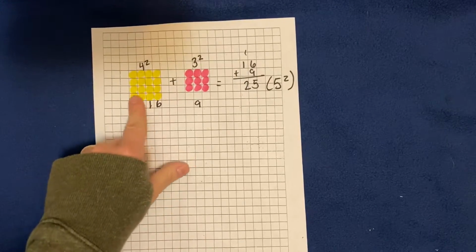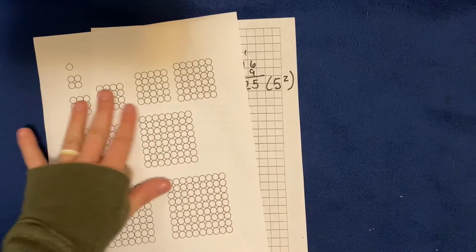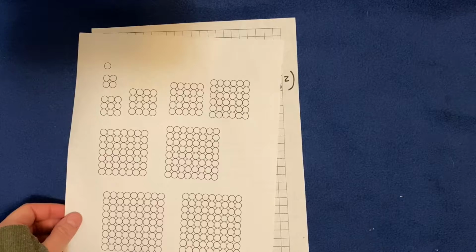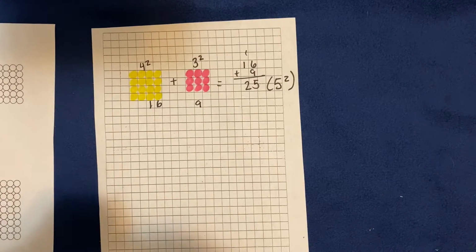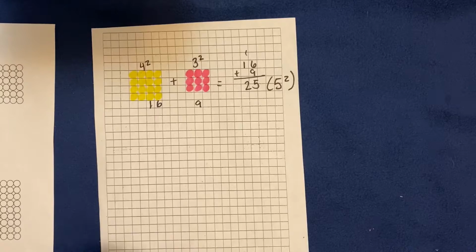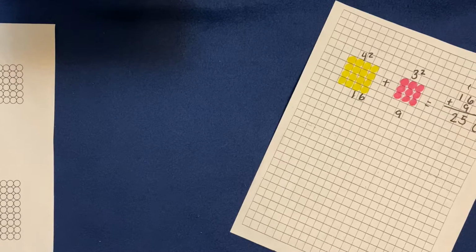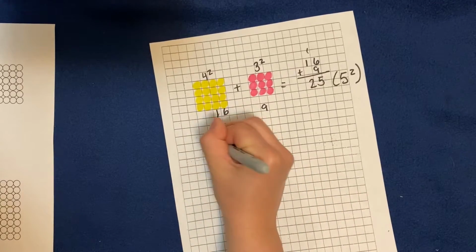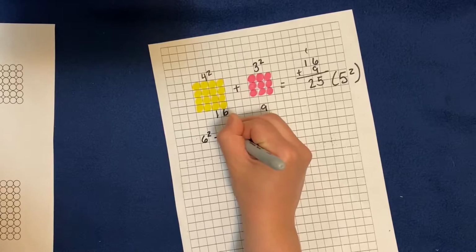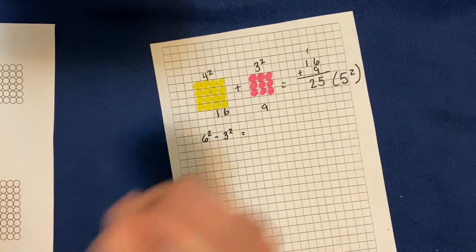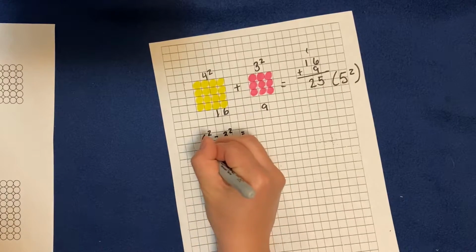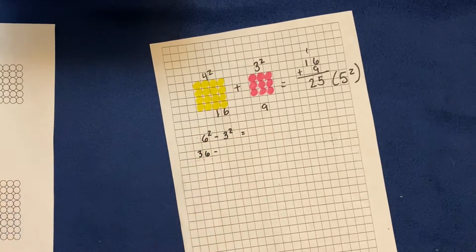So pretty much what we're doing is we're taking our squares and we are adding them together. We can also subtract them. So we could do 6 squared minus 3 squared. So I'm going to write that here on my graph paper. 6 squared minus 3 squared equals. So what is 6 squared? Again, 6 squared is 36. What is 3 squared? Well, that's 9.